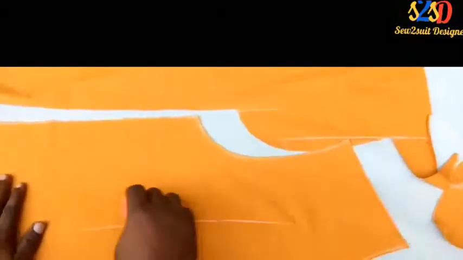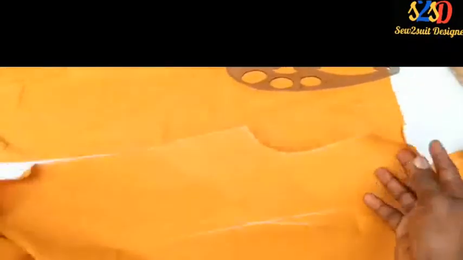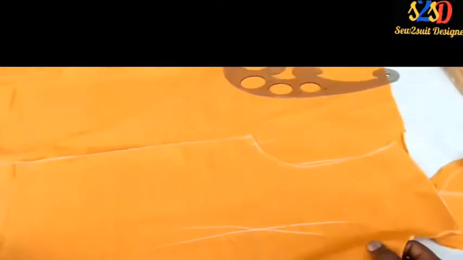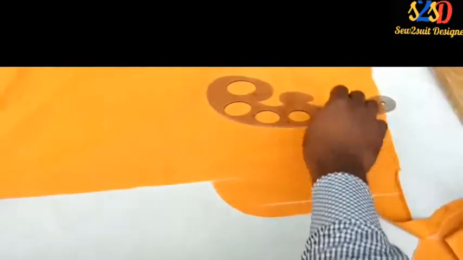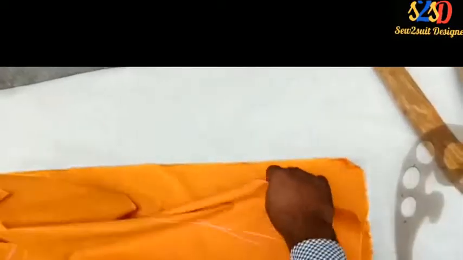We are done cutting the left hand side of the jacket. So we use this side, the left hand side, to determine the right hand side. Place it this way.